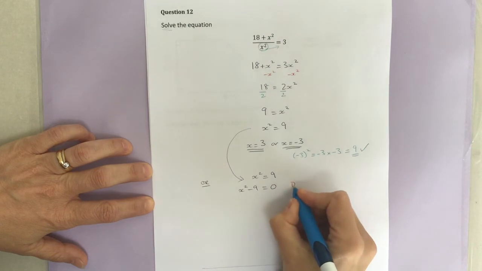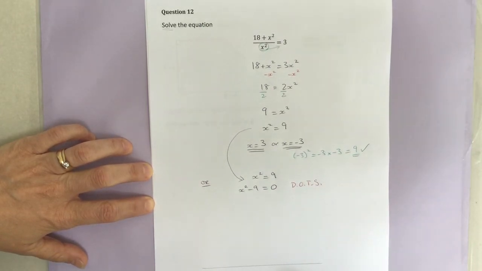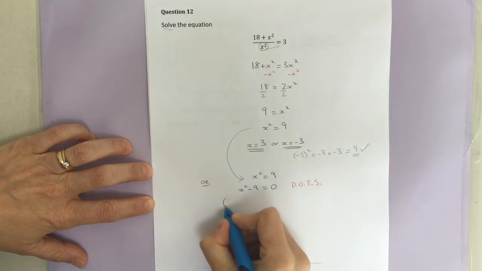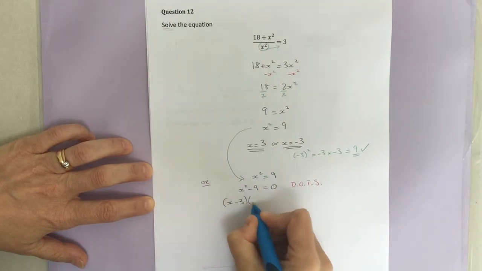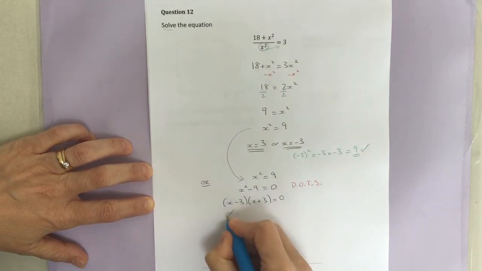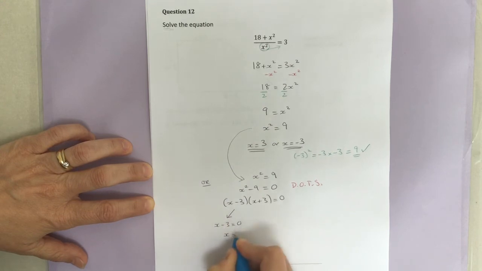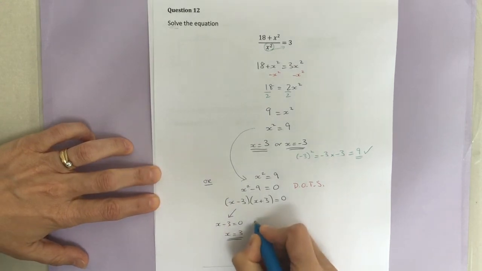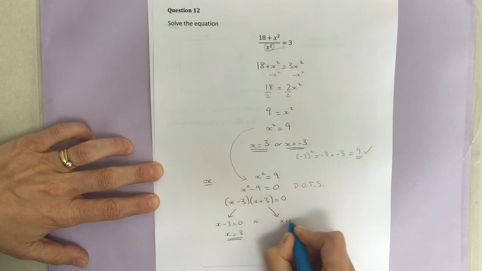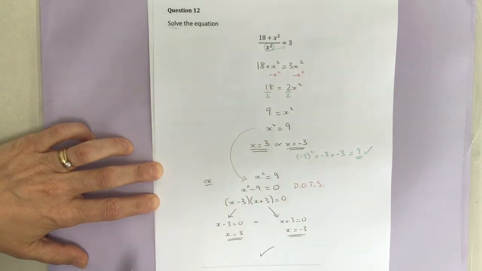It's 3 squared. So that's a difference of 2 squares method. And if you remember a difference of 2 squares method, that's going to give me x minus 3 in one bracket and x plus 3 in the other. So this is going to give me x minus 3 is 0, add in 3, x is 3, or x plus 3 is 0, subtract 3, so x is minus 3, and I definitely get my same answers as before.